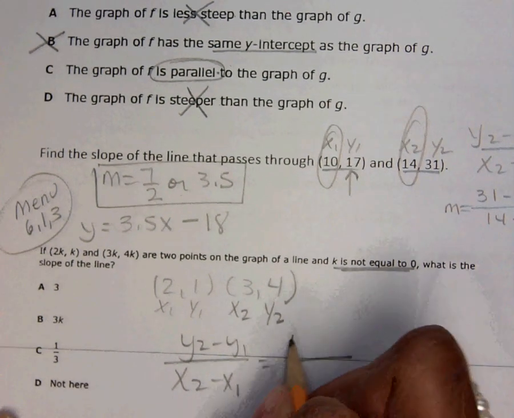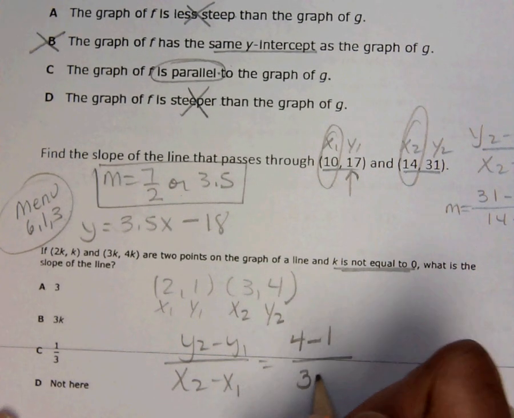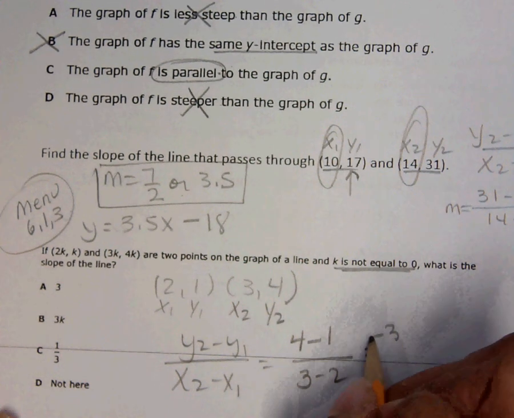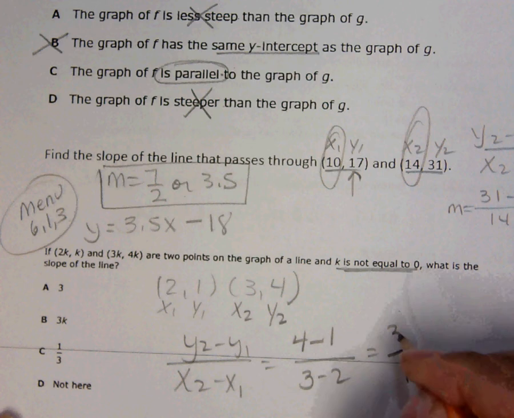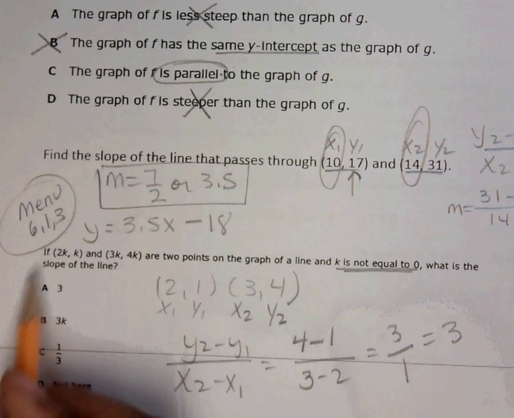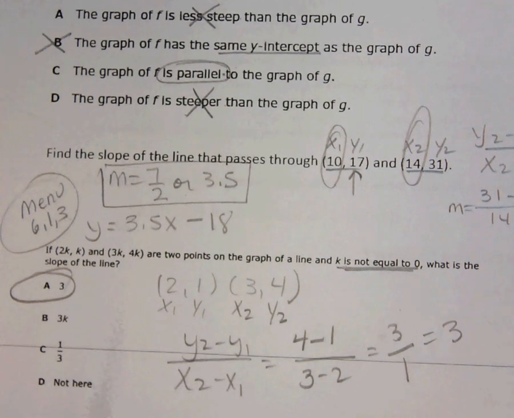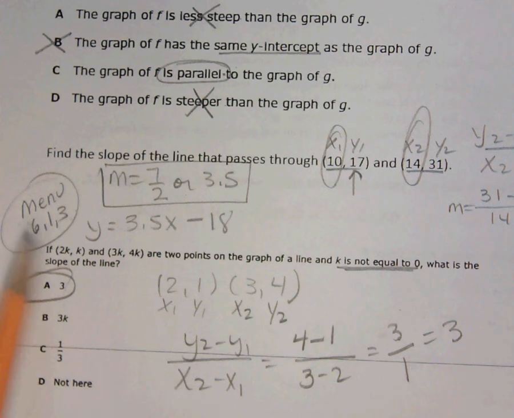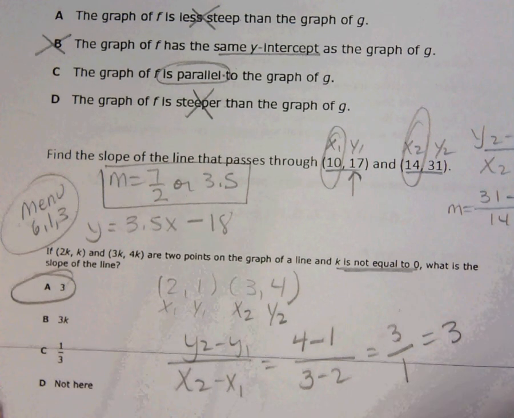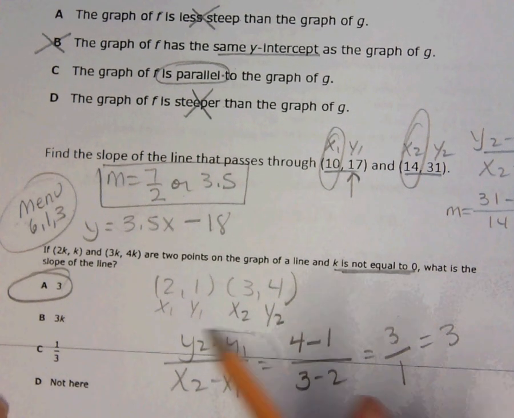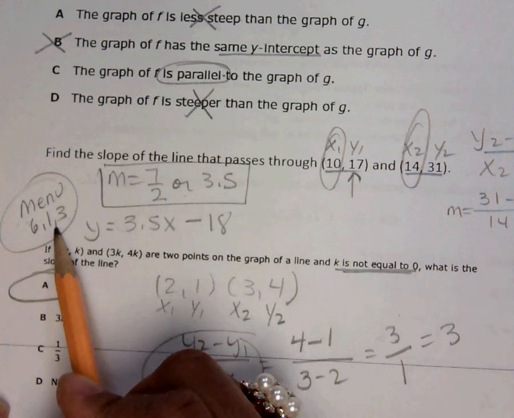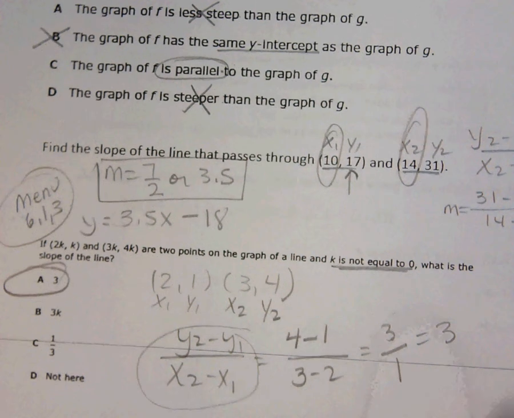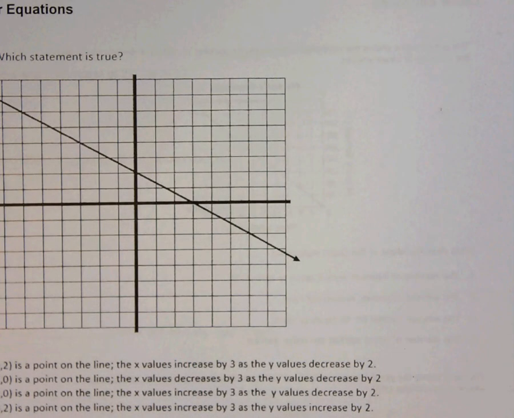But the slope formula by hand is going to give me 4 minus 1 over 3 minus 2, which is 3 over 1, excuse me. And 3 over 1 is 3, which is A. But if you had used menu 6 1 3, like I did on this one, you would have also gotten 3. If you decide to do this method on the test, please use menu 6 1 3 to check your work. I don't want you to make simple mistakes and miss the question.